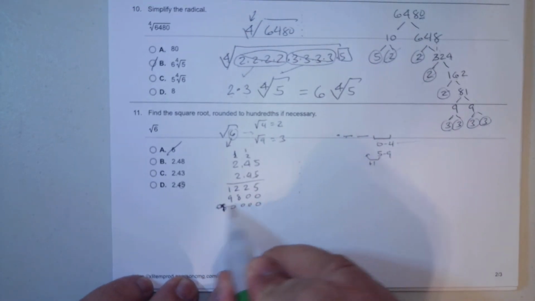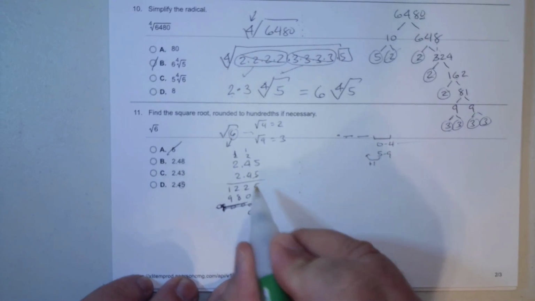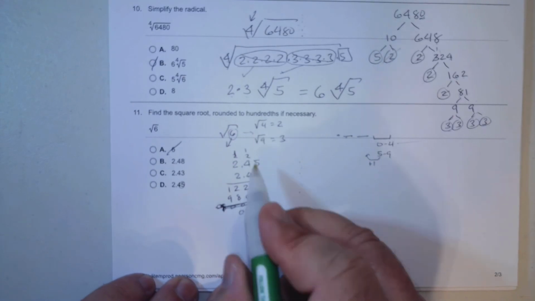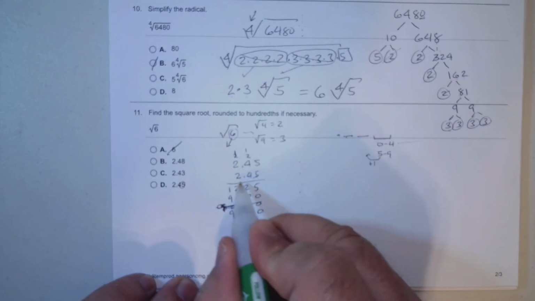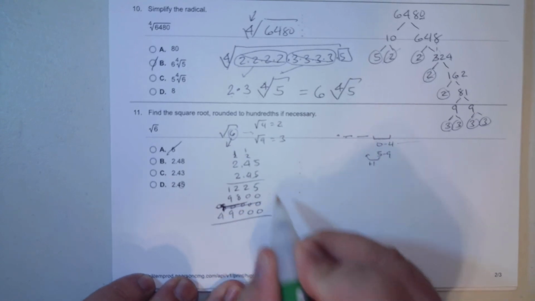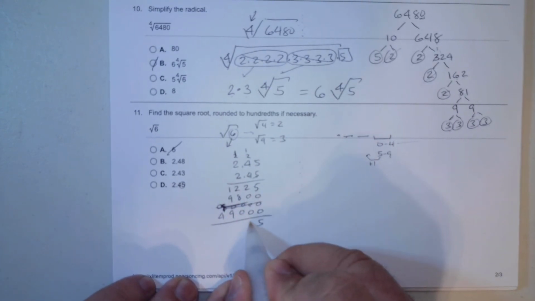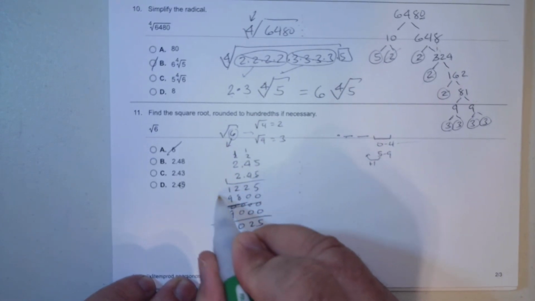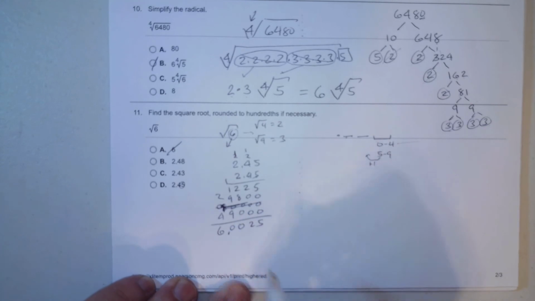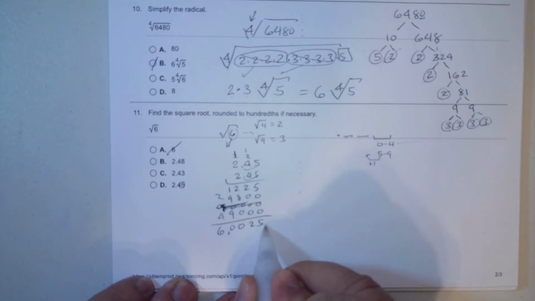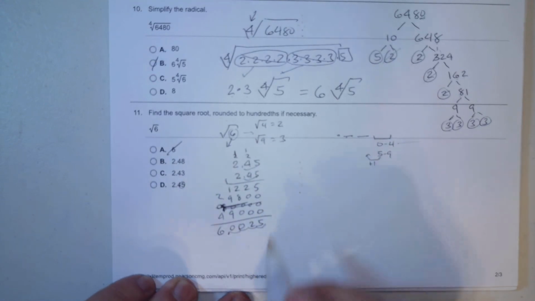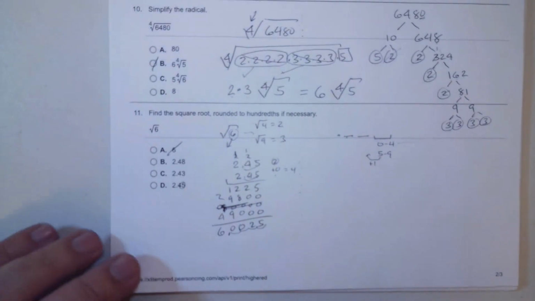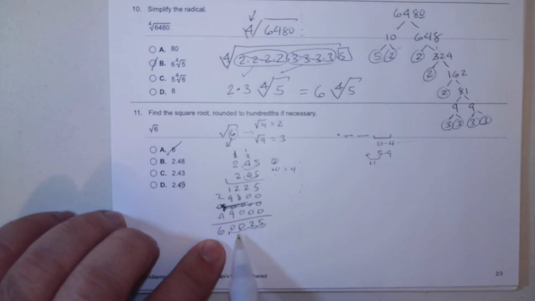No, 2 zeros. We're going to put 2 zeros here. Now we start: 2 times 5 is 10, 2 times 4 is 8 plus 1 is 9, 2 times 2 is 4. Then we add: we get 5, 2, 8 plus 2 is 10, 18, 19, 20, 6. Since there's 2 decimal places here and 2 here, that's 4 places. So these two together is 6.0025.